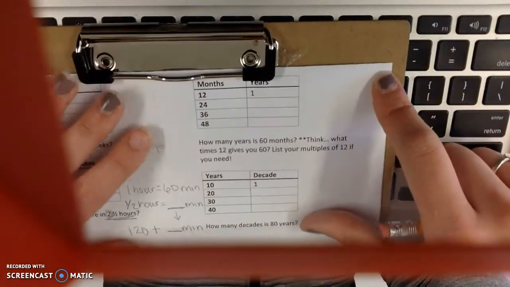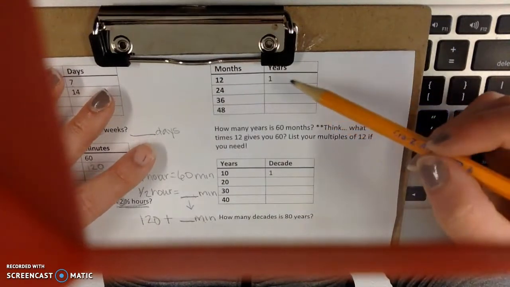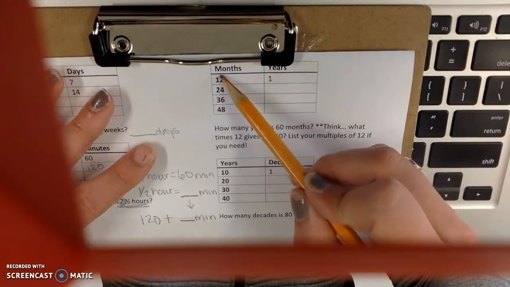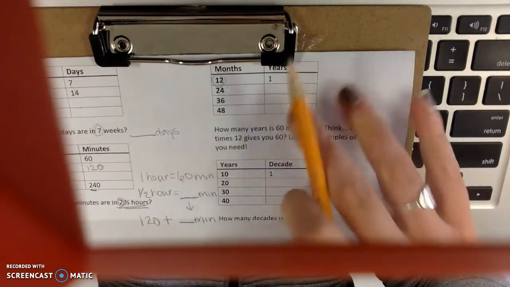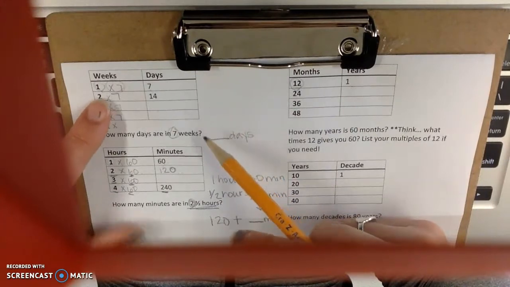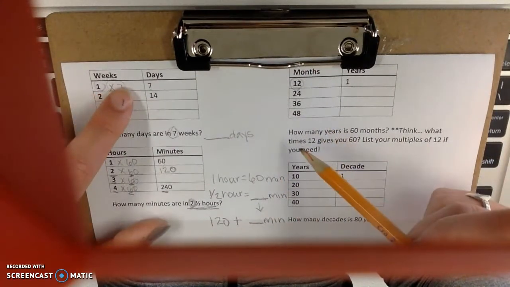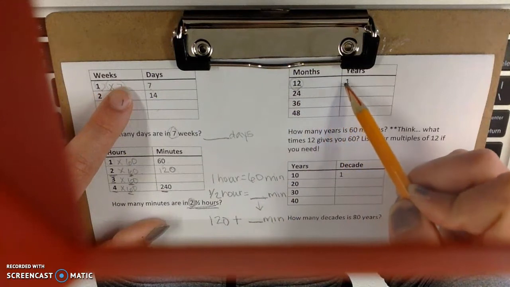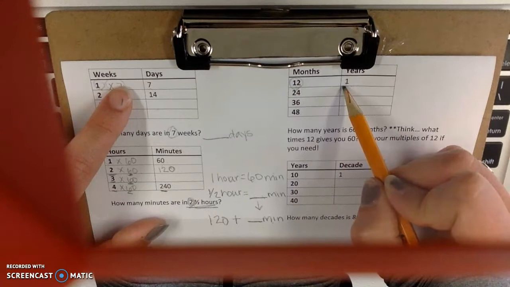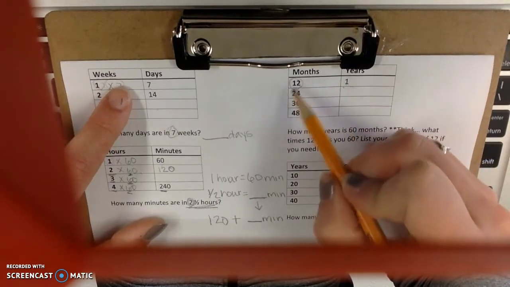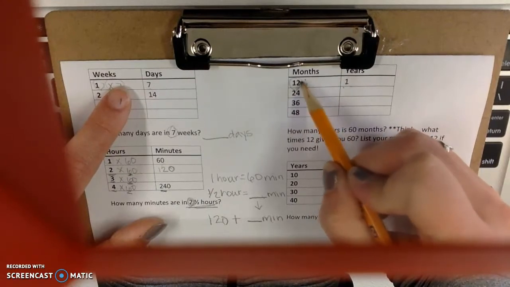We're going to move on to months and years. Now this time, in our relationship, we have a larger number and we're getting smaller. If you remember over here, we were getting larger. Well, we were multiplying over here. Now our numbers are getting smaller as we move across. So what do you think that means? We're not multiplying anymore. What's the opposite of multiplication? Hopefully you came up with division.